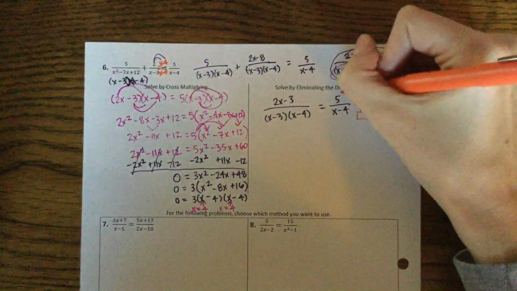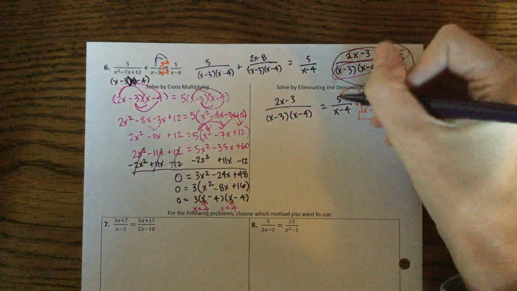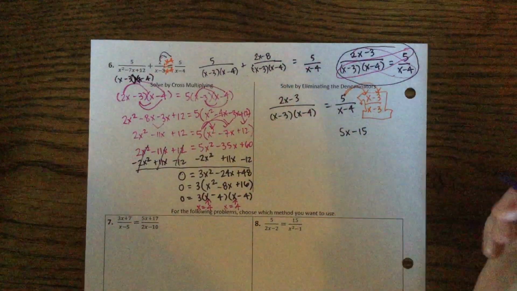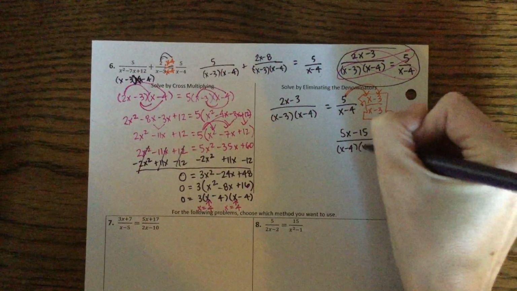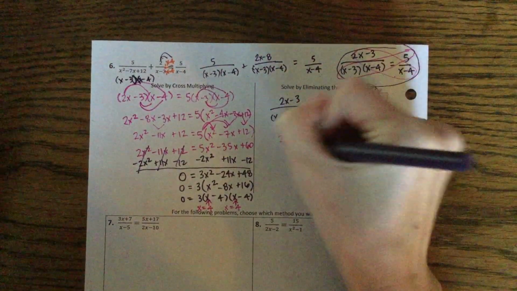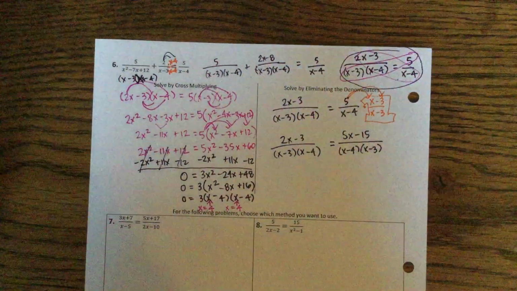So if we go ahead and distribute that 5, then this numerator would be 5x minus 15 over x minus 4 times x minus 3. And then bring this down over here. So 2x minus 3 over x minus 3 times x minus 4.